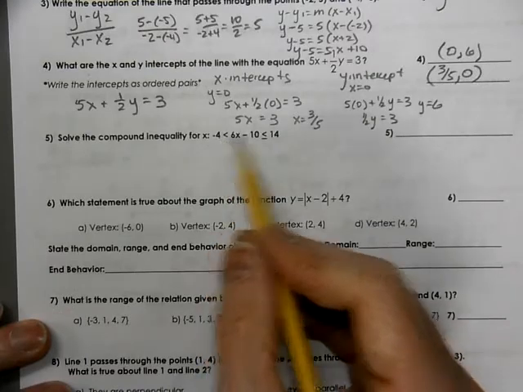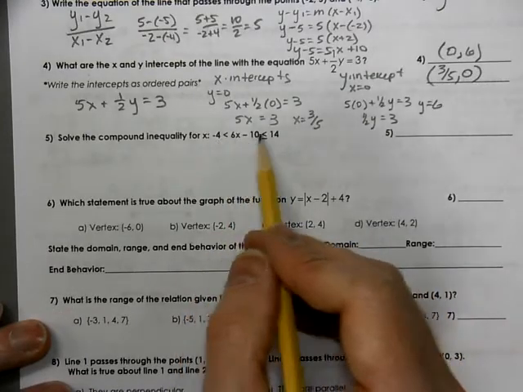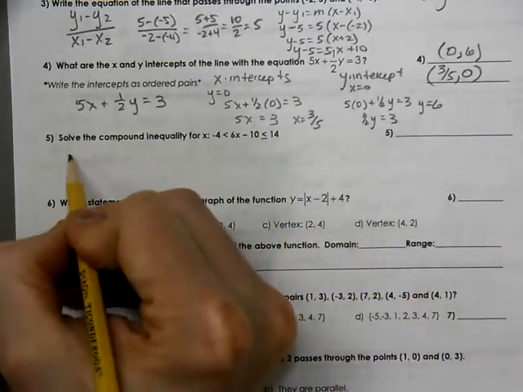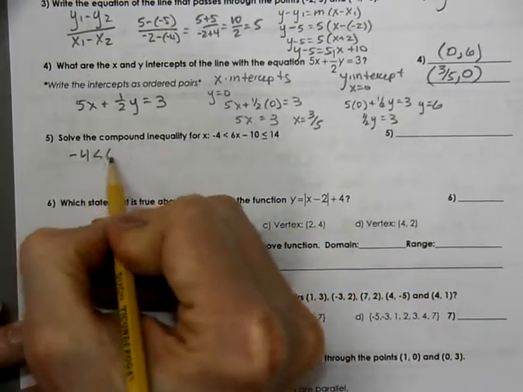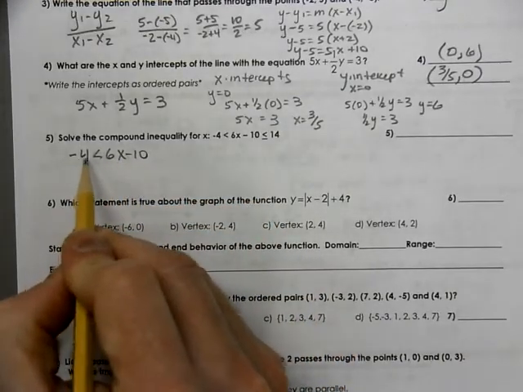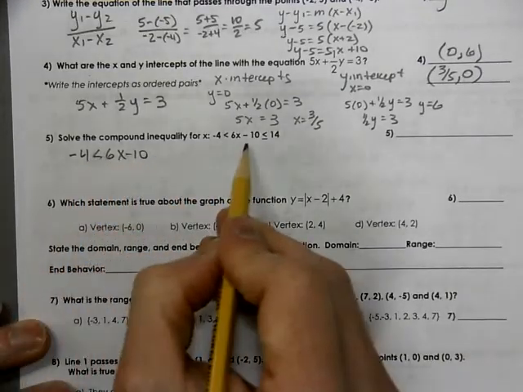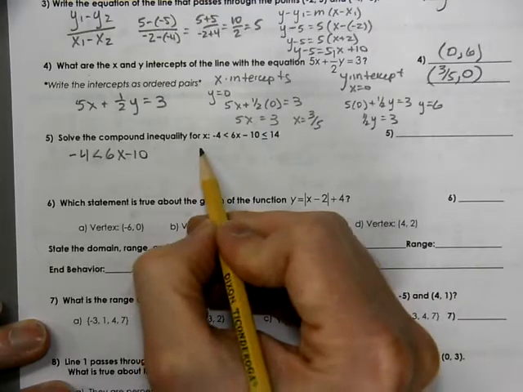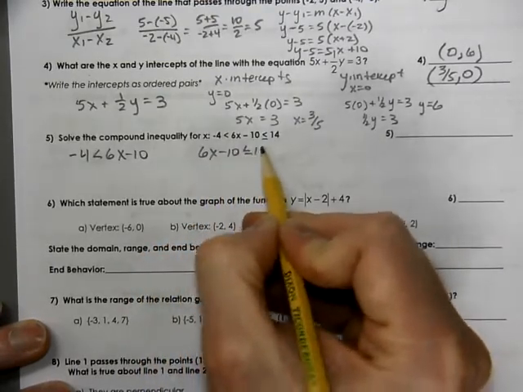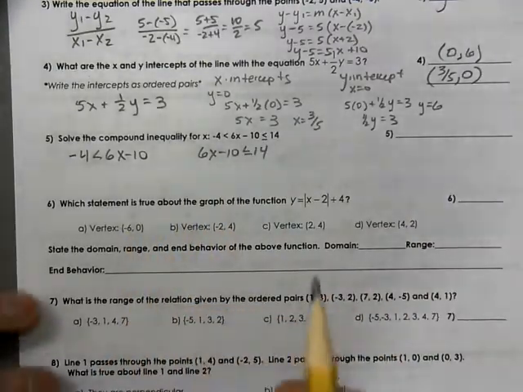We're going to solve this inequality. This is called a compound inequality. Notice how it actually has two problems. I like to write it with -4 is less than 6x minus 10, or you have 6x minus 10 is less than or equal to 14. Break it into the two problems.